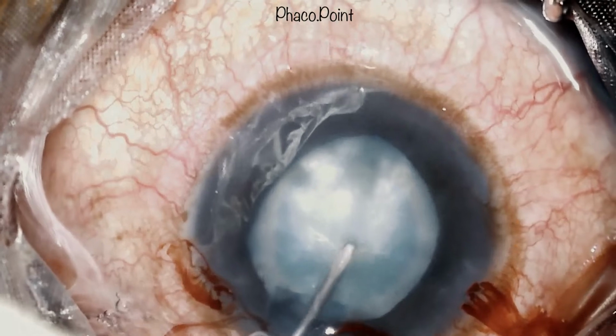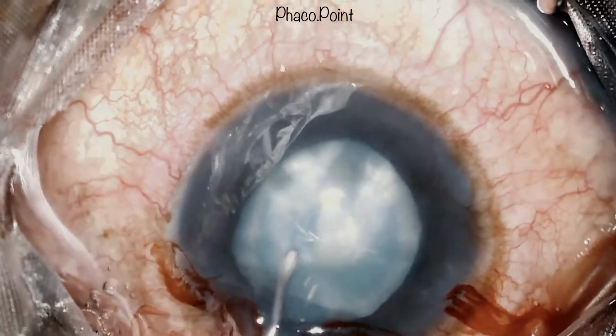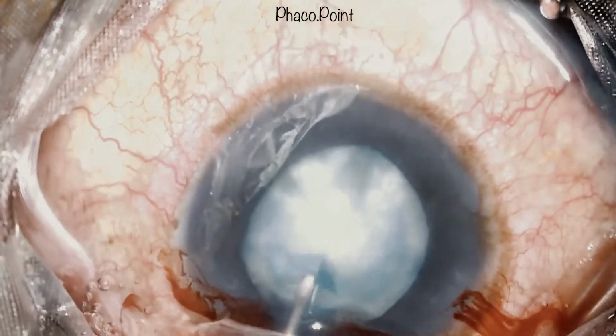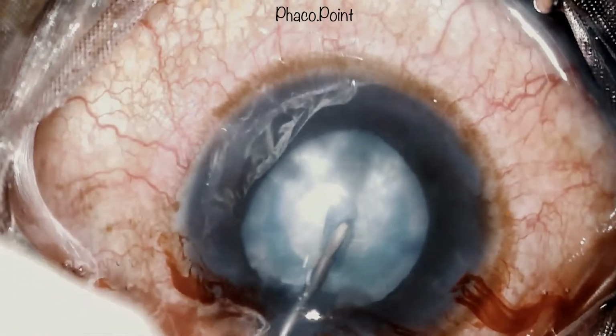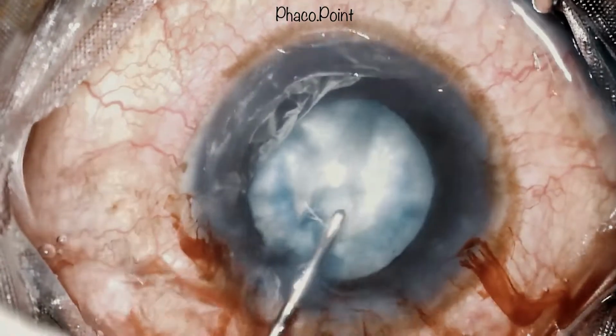Now, in an intumescent cataract, I like to do a double rhexis, wherein I generally create a small rhexis, wash out the intumescent fluid, reduce the intralenticular pressure, and then proceed to creating the second rhexis. This is what you'll see in this part of the video.